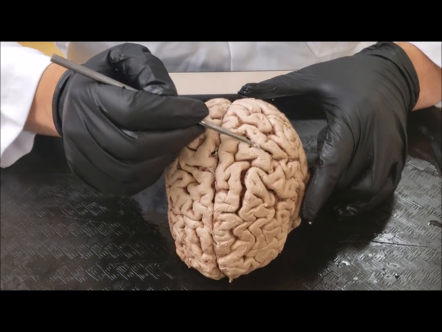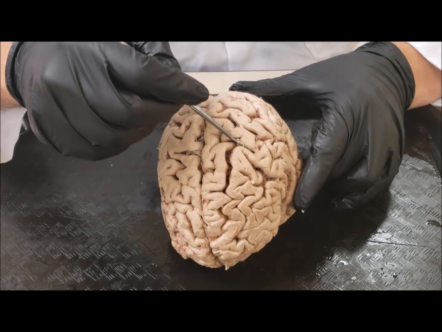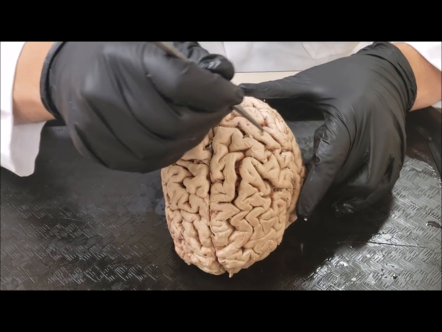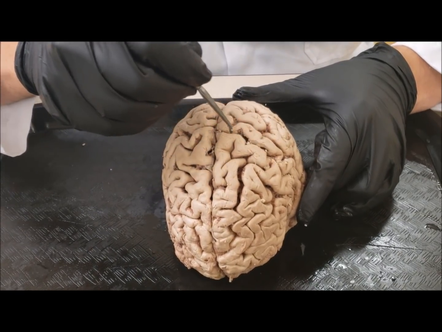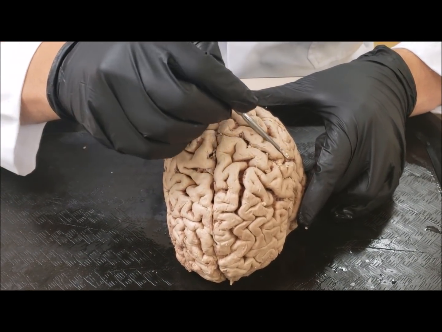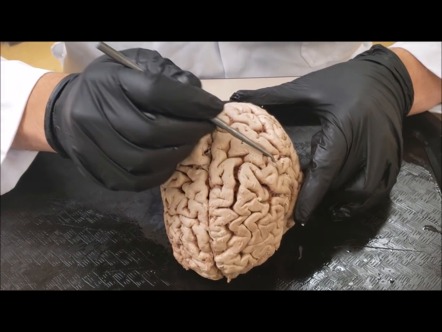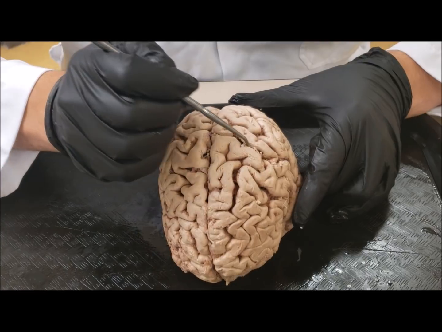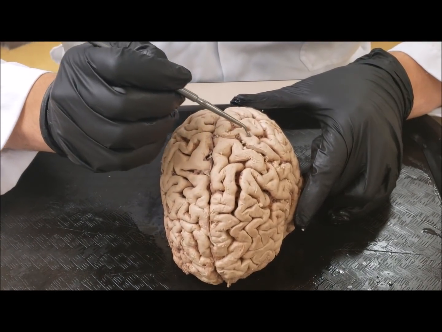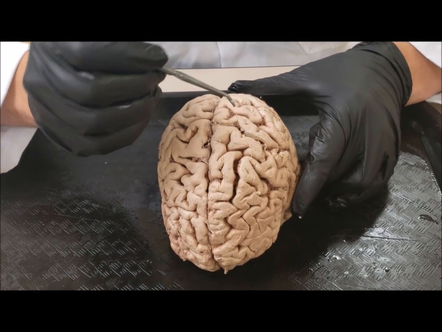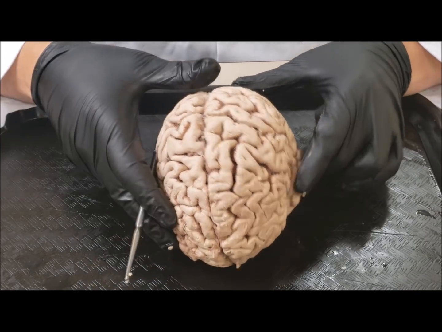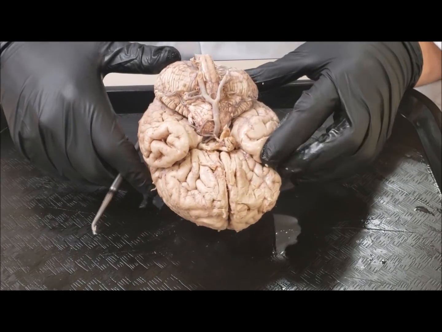Good, so that's where my motor cortex is. So if this is my precentral gyrus, then I know that this is my central sulcus, making this my postcentral gyrus. So again, follow back till you hit the T, that's my precentral gyrus, central sulcus, and postcentral gyrus. Okay. A few more landmarks on the front to see.